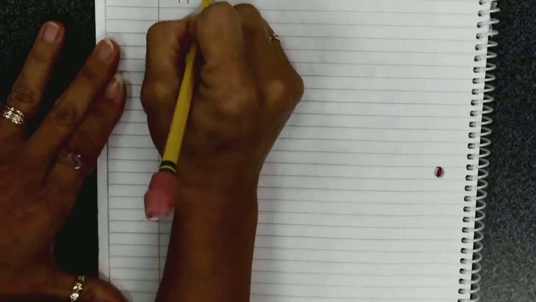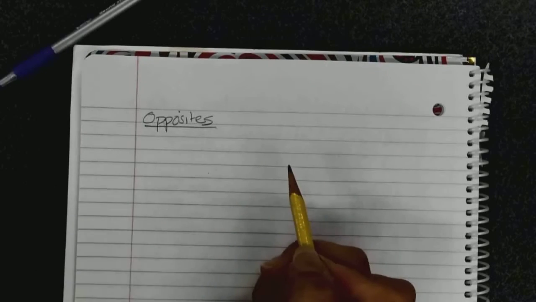All right, here we go. Opposites. Can somebody tell me what the word opposites mean? Opposites, they're different from each other. How are they different? One's two. No? One's negative one. All right, ready? Opposites are numbers that are equal distance away from 0, but on the opposite side.